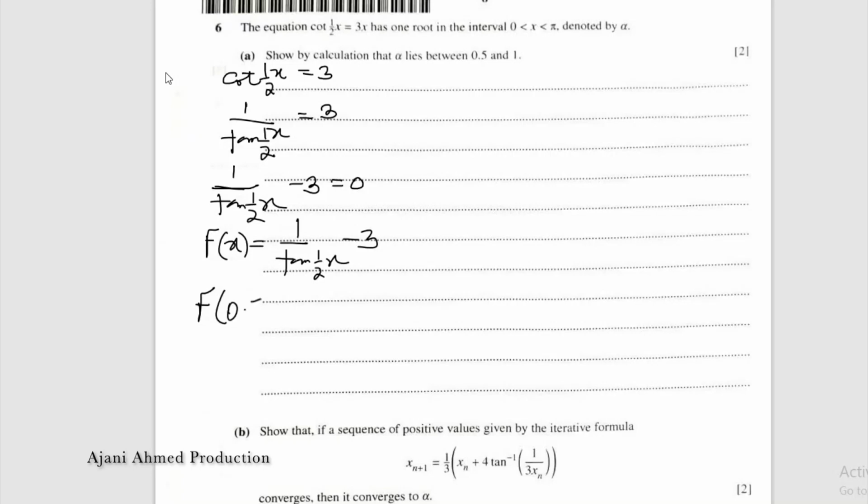First, let's do when x is 0.5, that's 1 over tan of half times 0.5, minus 3 times 0.5. So what is the function of 0.5? Make sure your calculator is in radian. At the end of the day, I think it gives us plus. Let's check it.